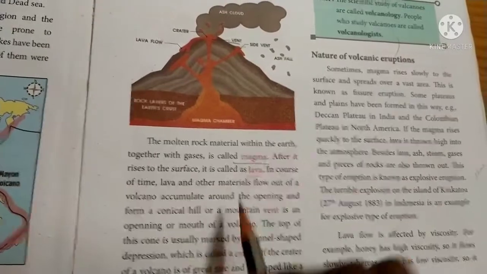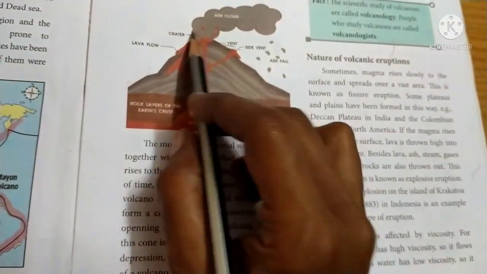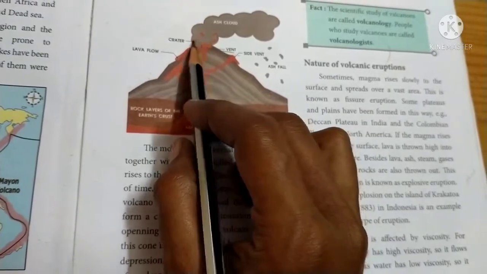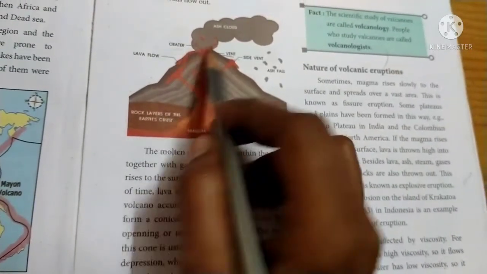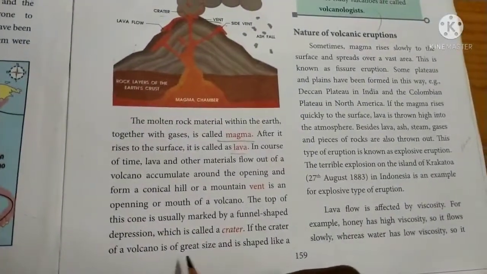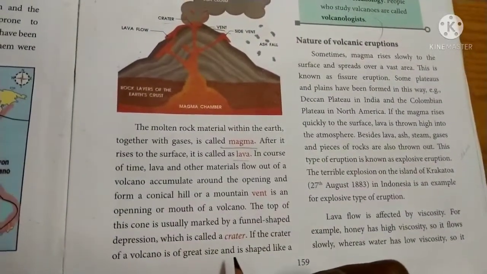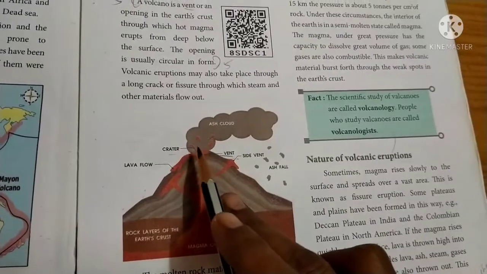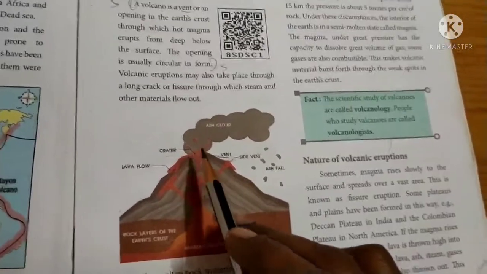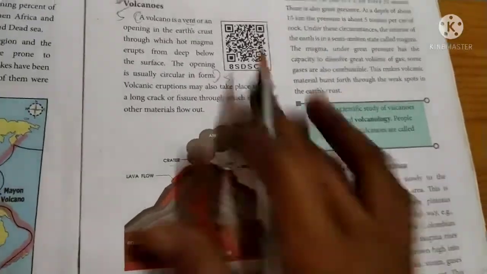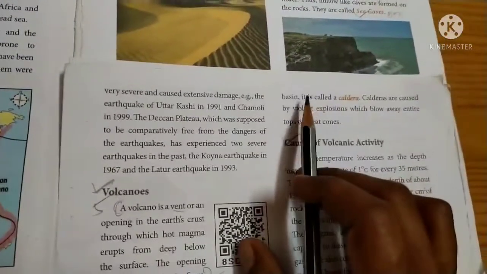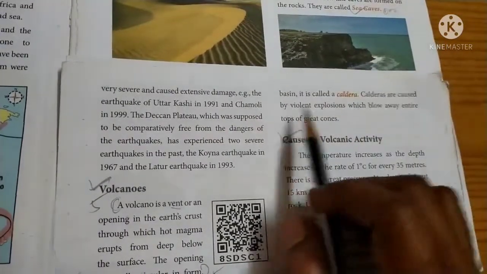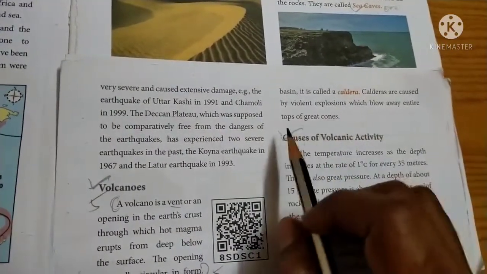So when it erupts, the liquids which come out form the craters. Okay, and if the crater of a volcano is of great size and shaped like a basin, it is called the caldera. So it comes out in liquid form, the lava bursts out and spreads. And calderas are caused by violent explosions which blow away the entire top of the great cones.